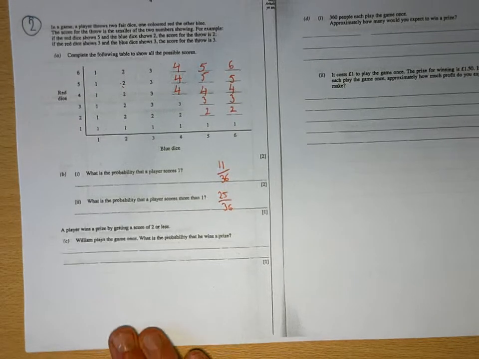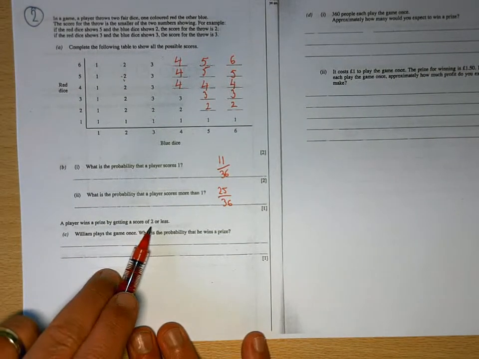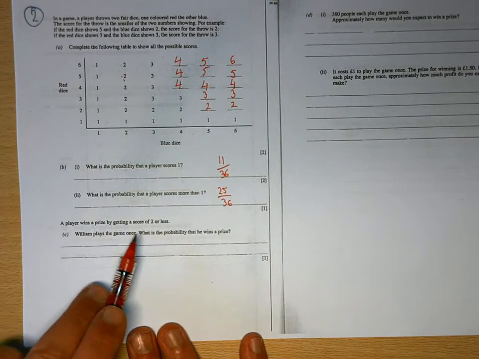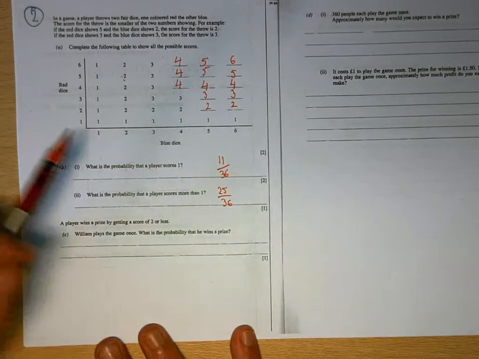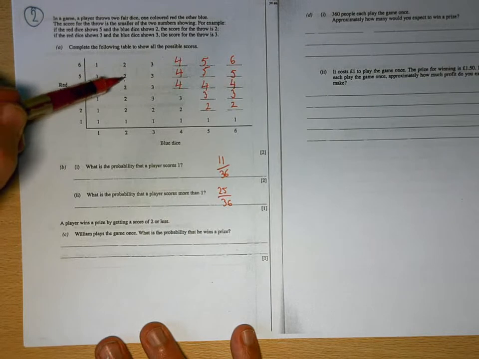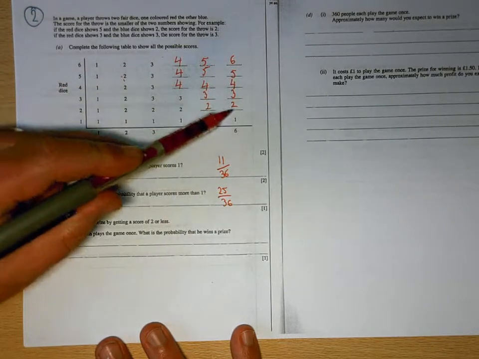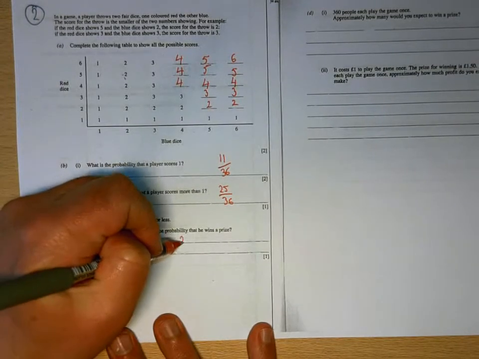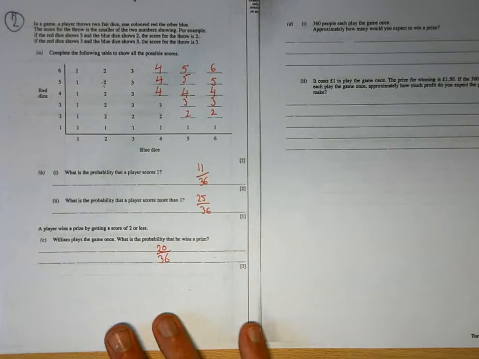William plays the game once. You win by getting a score of 2 or less. Well, 2 or less means either 2 or 1. They're the only scores that you can get at the bottom end of the game. So we know there are 11 ones, so 11, 12, 13, 14, 15, 16, 17, 18, 19, 20. So the probability that he wins a prize is 20 out of 36.